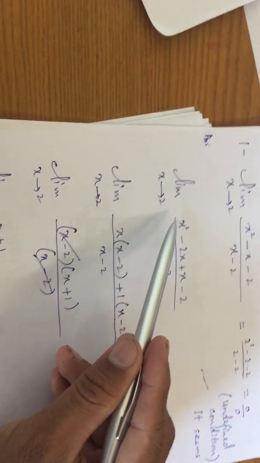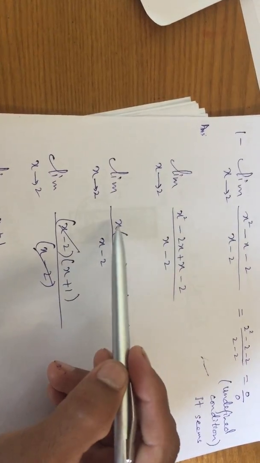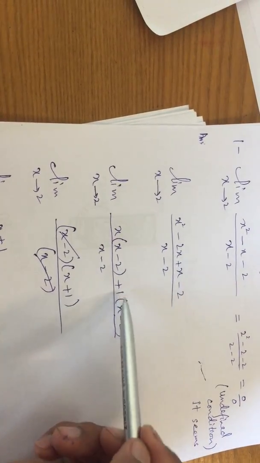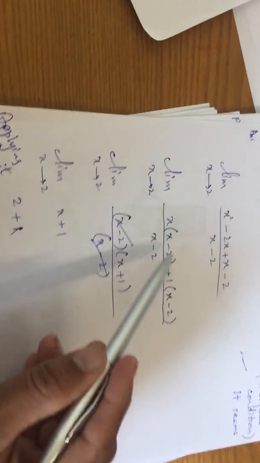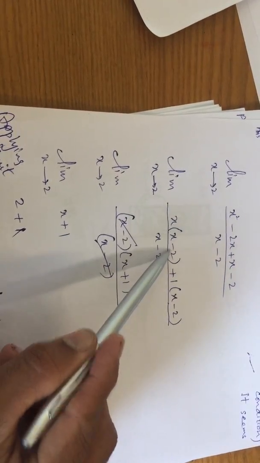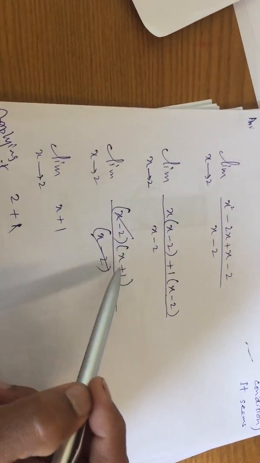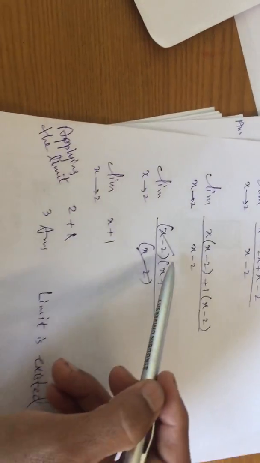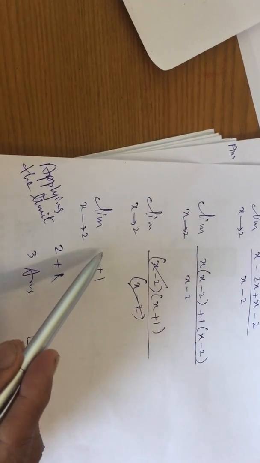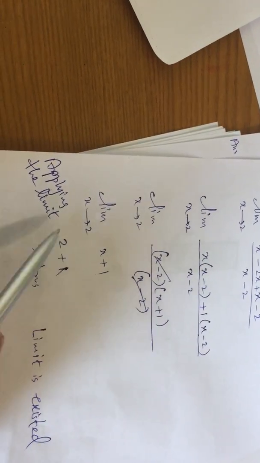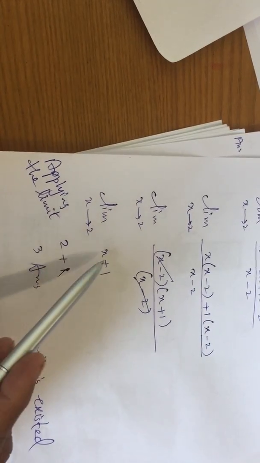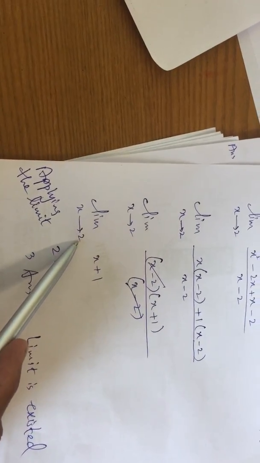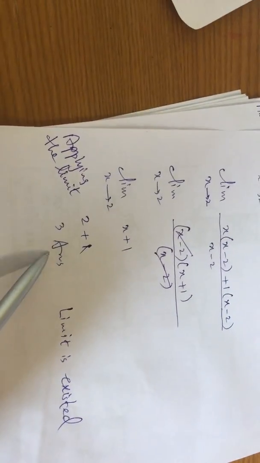So here from x square and 2x we take x common, we have x minus 2, and from the other two terms we take common 1 with x minus 2. We take x minus 2 outside, and we have x minus 2 times x plus 1. The x minus 2 cancel each other. Then we have x plus 1. Now I'm going to apply the limit, plugging x as 2, and we get 2 plus 1 is equal to 3. So the limit exists and the answer is 3.